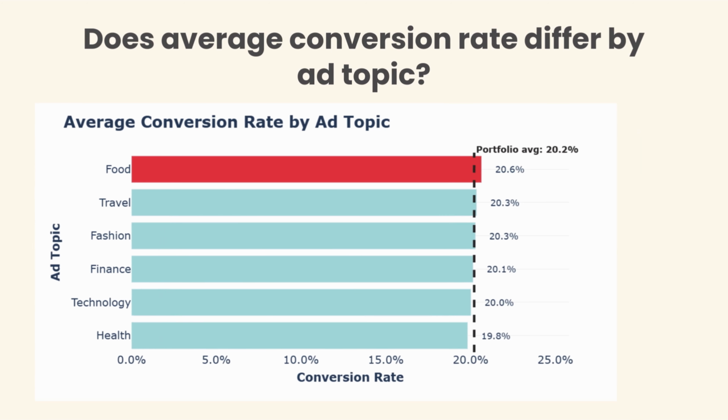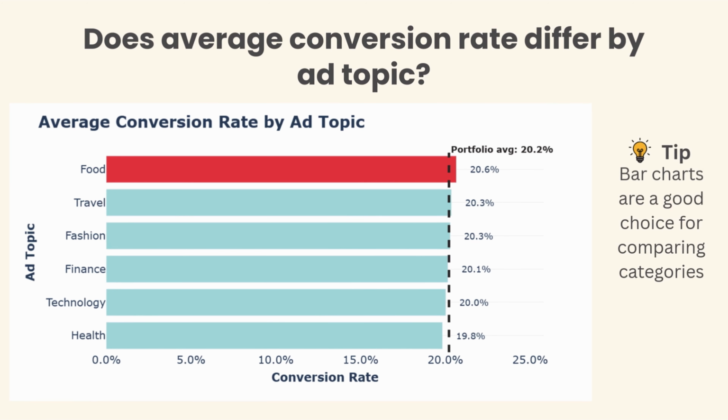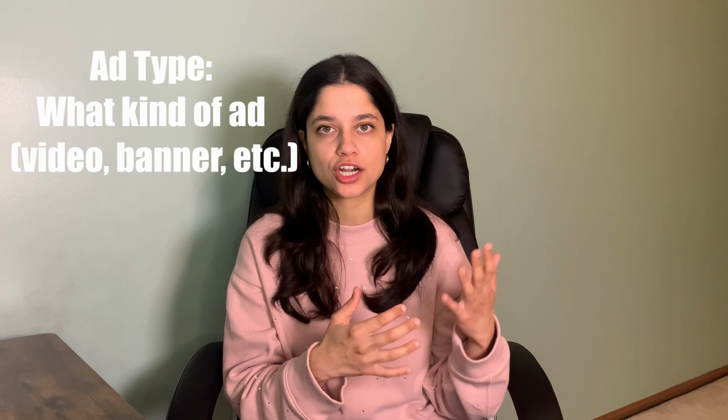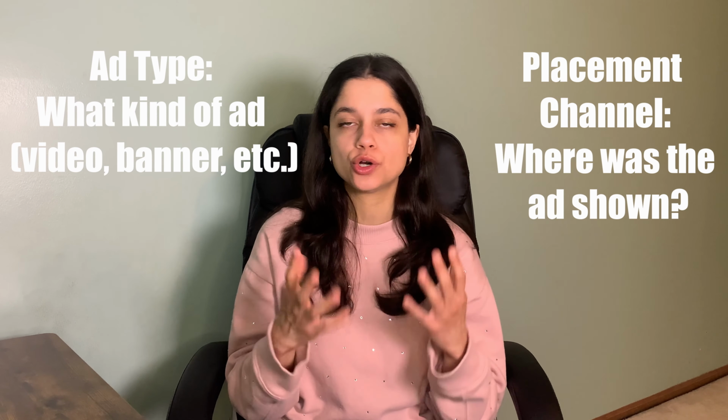So in summary here, bars are perfect for comparing categories, and a simple highlight or line can really make your insight pop. Next, let's drill into the food ad topic a little bit more. We want to see if there is a difference in the number of impressions by placement channel and by ad type. Ad type just indicates if the ad was like a video or a banner, and then the placement channel shows where it was shown.